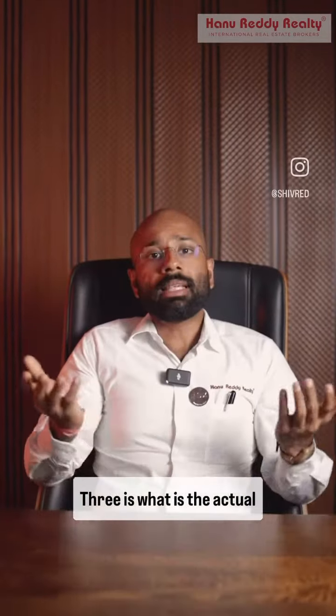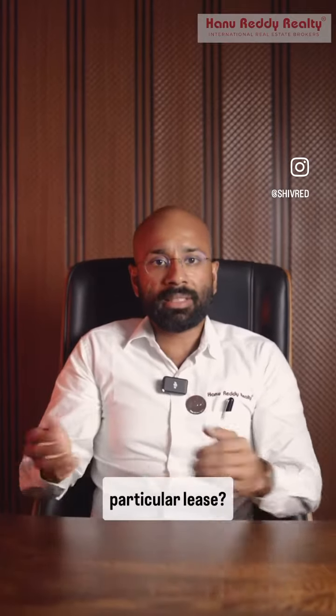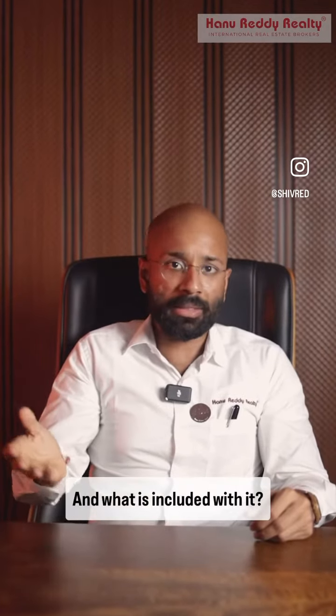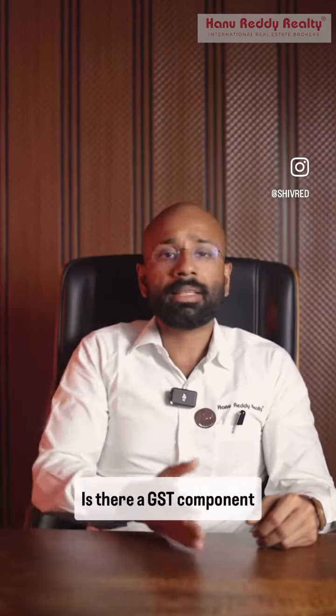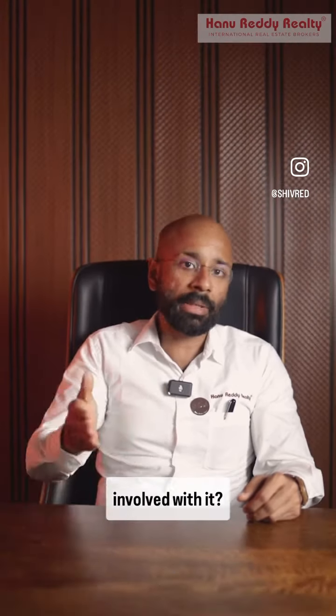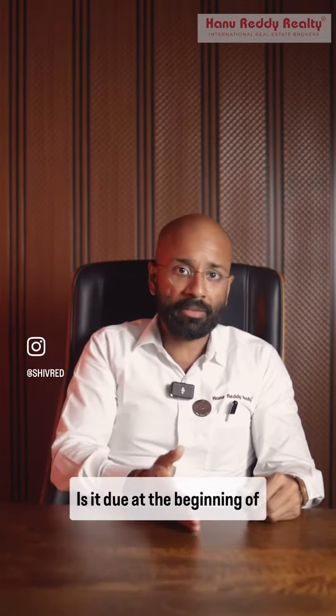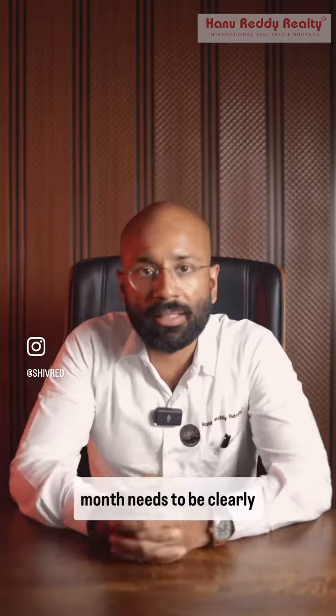Three is, what is the actual rent which is payable in this particular lease? And what is included with it? Is there maintenance included with it? Is there a GST component involved with it? When is the rental due? Is it due at the beginning of the month or the end of the month? It needs to be clearly spelled out.